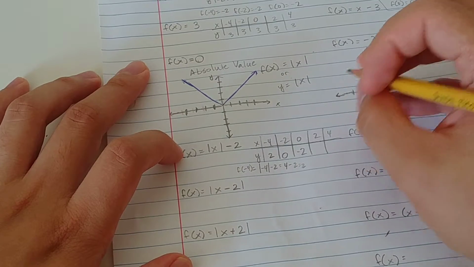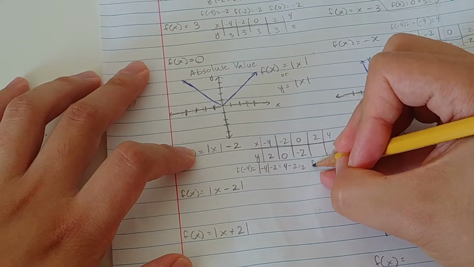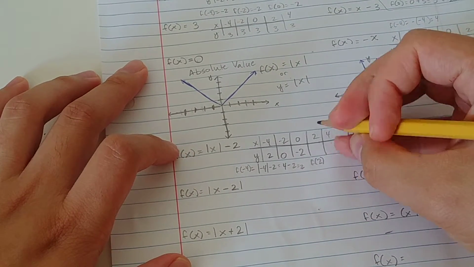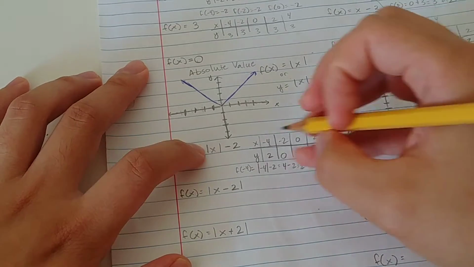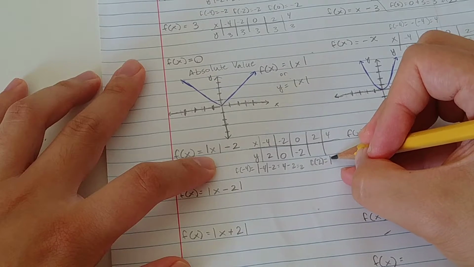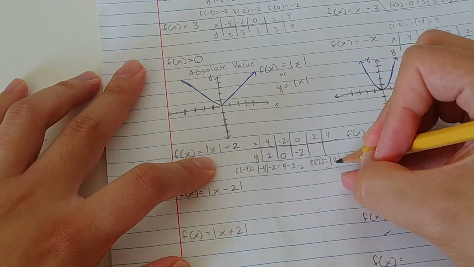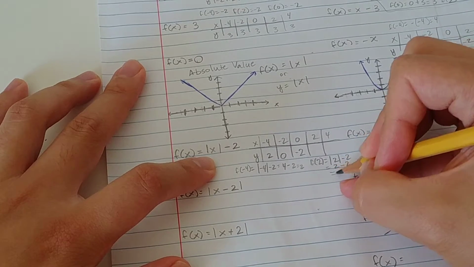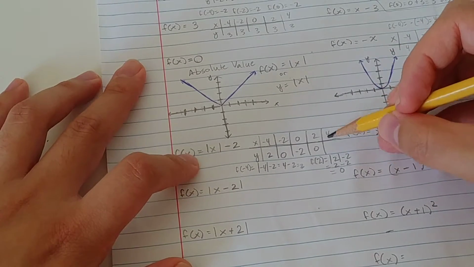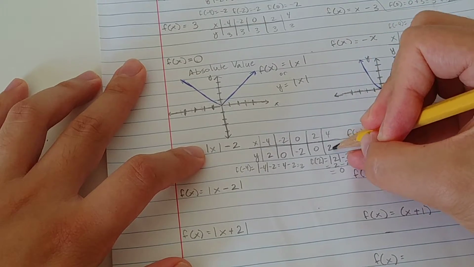And then if we plug in 2 this time, I'm going to show this one. A lot of students make a mistake by changing it to a negative. Remember, absolute value always makes it positive. So f of 2 equals absolute value of 2 minus 2. Absolute value of 2 is 2, minus 2 equals 0. And absolute value of 4 is 4, minus 2 is 2.